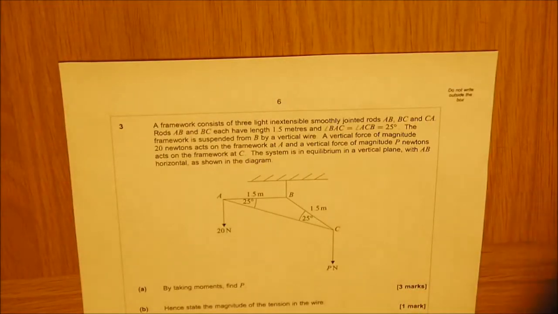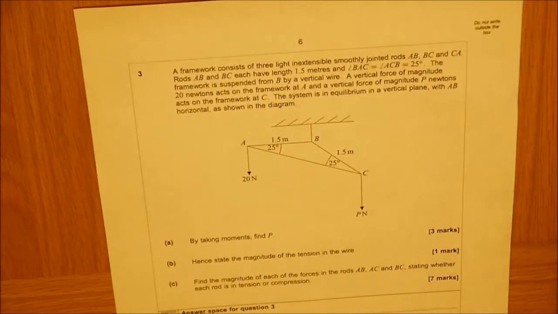It's from the Mechanics 4 June 2016 paper. It's question 3 if you want to look it up. A framework consists of 3 light inextensible rods. Rods AB and BC have lengths 1.5 meters and the angles are 25 degrees between BAC and BCA. The framework is suspended by a vertical wire at B, a vertical force of 20 newtons acts at A, and a vertical force of magnitude P acts at C.